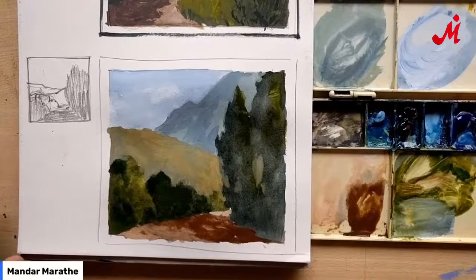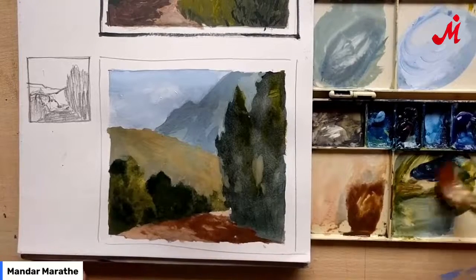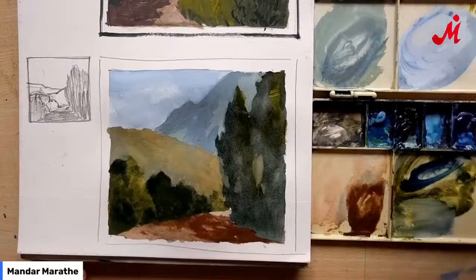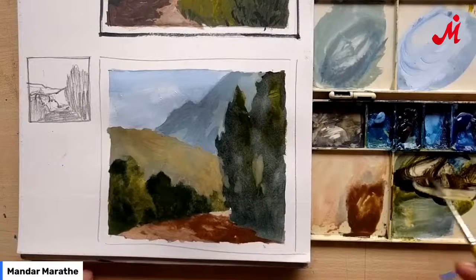Now let me come back to the main trees on this side. So again, I want to now fine tune things. So let me switch over to a round brush and a smaller brush basically.